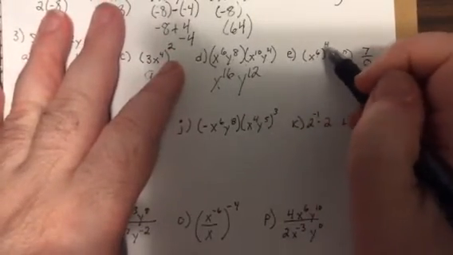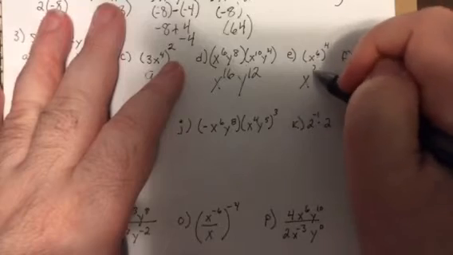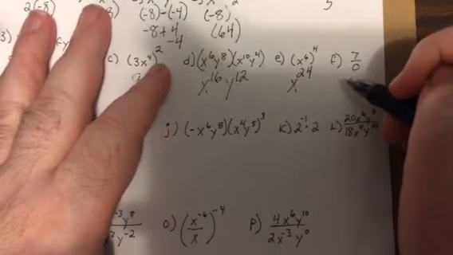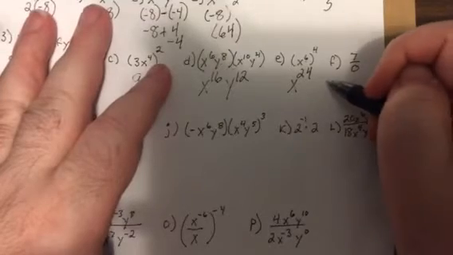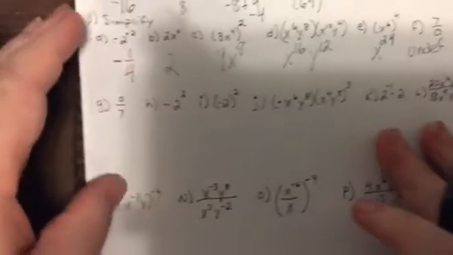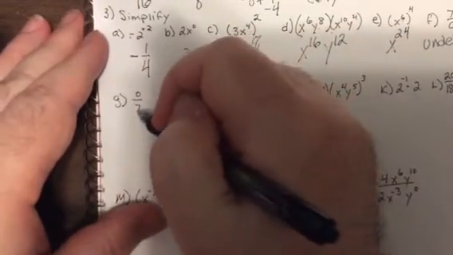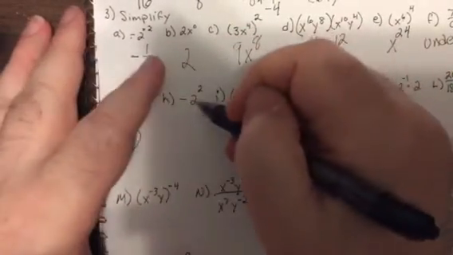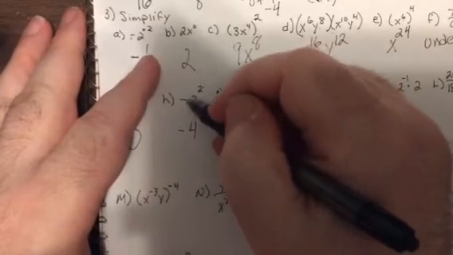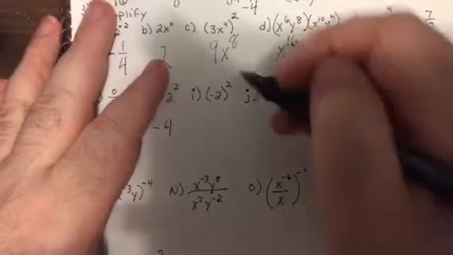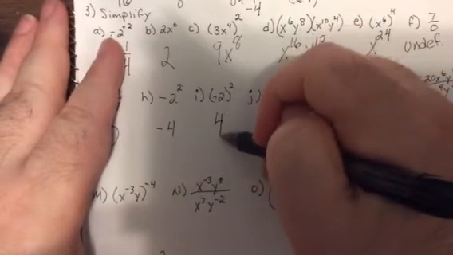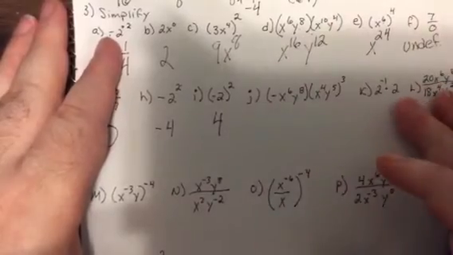Take a base, raise a power, you multiply, so it's x to the 24th. If zero's on the bottom, it's undefined. That is true all the time. Okay, 0 on top, not on the bottom. The opposite of 2 squared would be -4, no parentheses, so it's not a negative times a negative. But this is a negative times a negative, so it'd be 4. -2 times -2. Notice the difference.